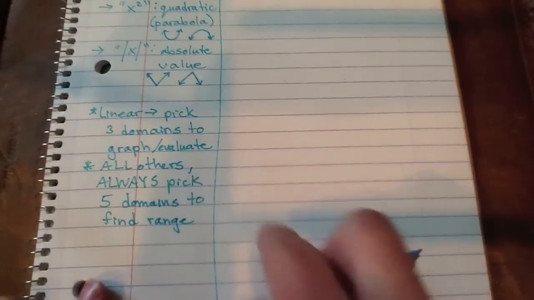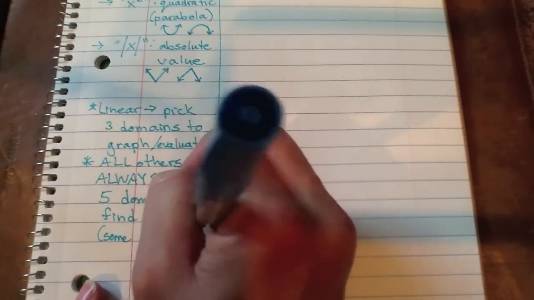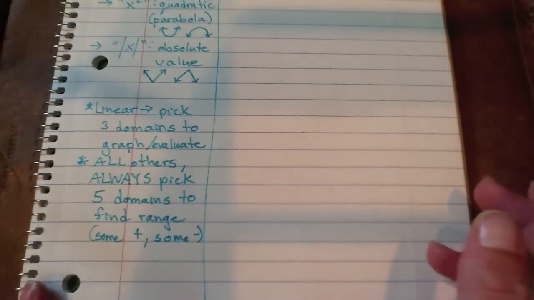Okay. And you always need to pick some, I shouldn't say always, but a lot of times, some positive, some negative. And again, as we go further into this, I'll explain to you why later. But for now, you always want to pick a couple positive, a couple negative, and probably 0.